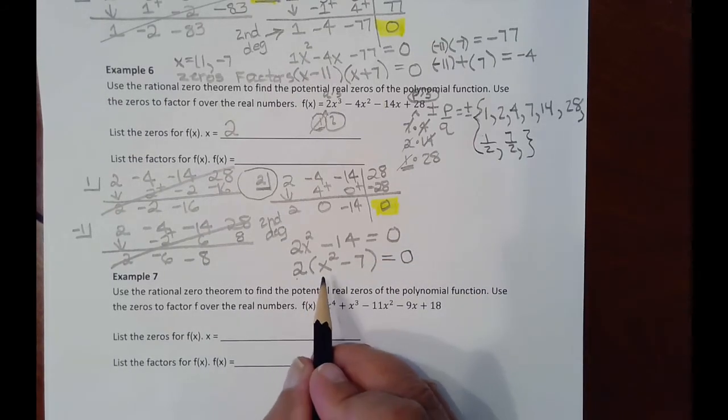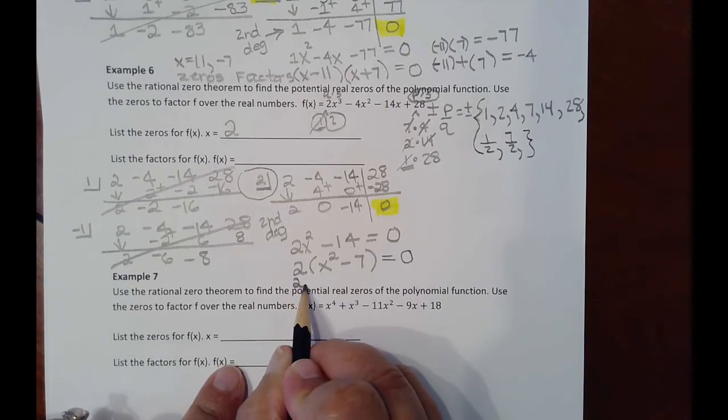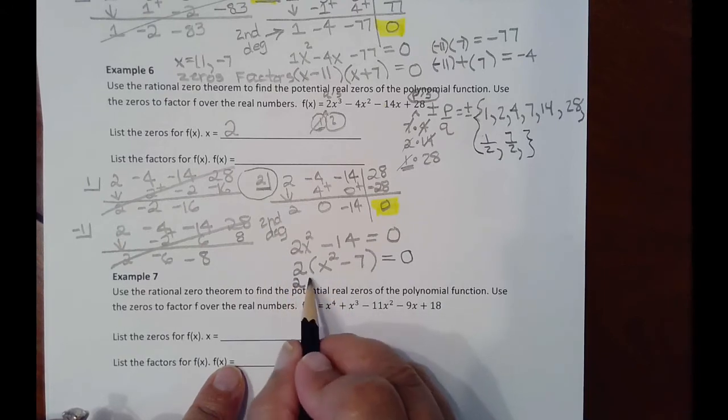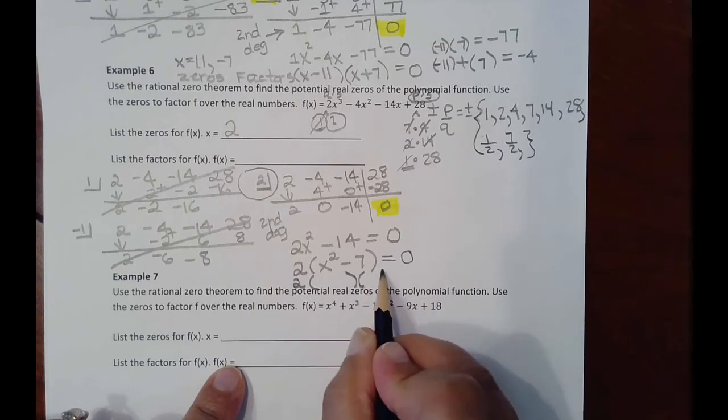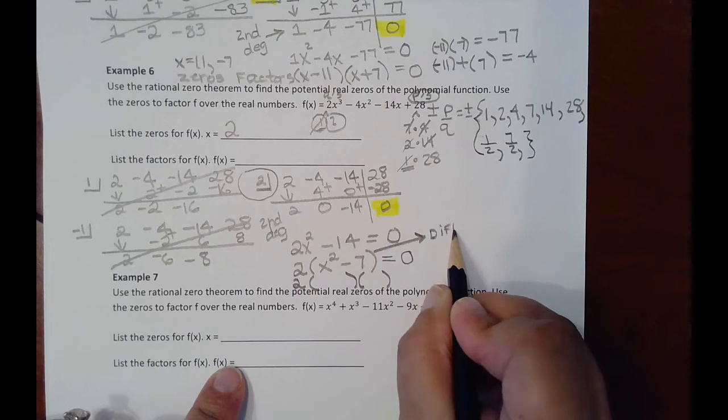So if you wanted to continue factoring this, it would be the 2 that you pulled out, that's one of the factors. It's just a number rather than a variable. And then this, treated as the difference of squares.